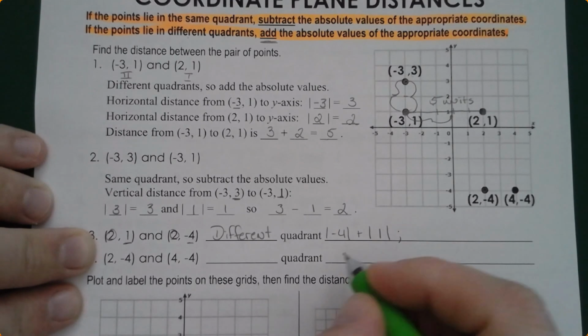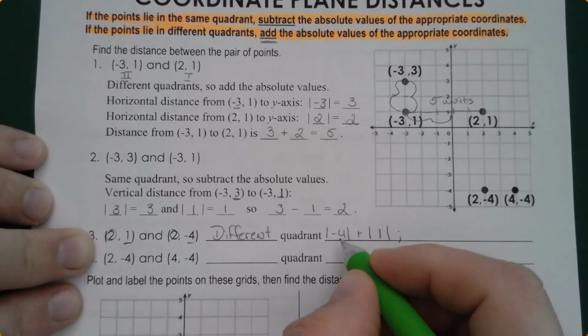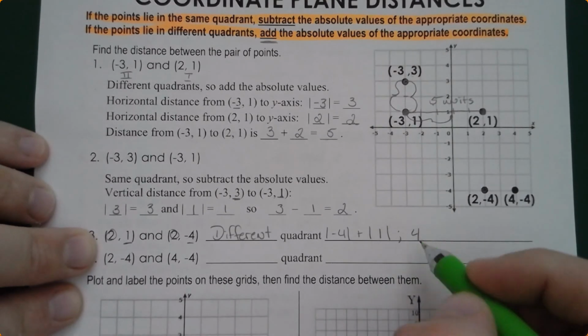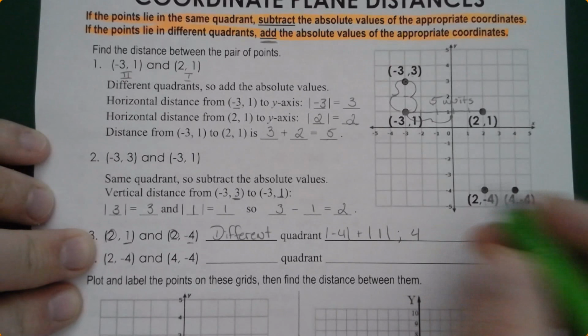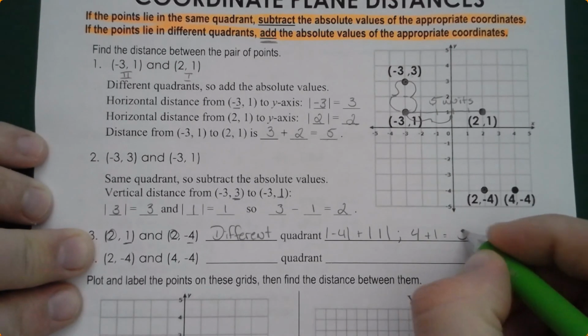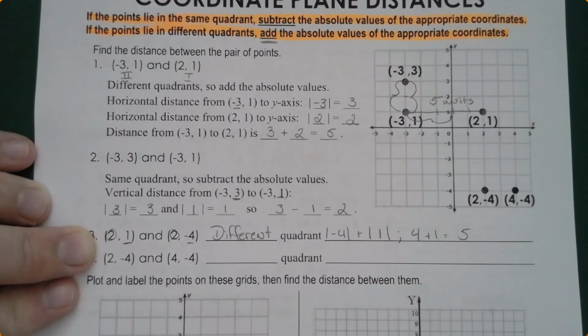The absolute value of negative 4 is going to be a positive 4, because negative 4 is 4 units from 0. So negative 4 is going to be 4, plus the absolute value of 1 is going to be 1. So 4 plus 1 equals 5. It should be 5 units from 2, 1 to 2, negative 4.